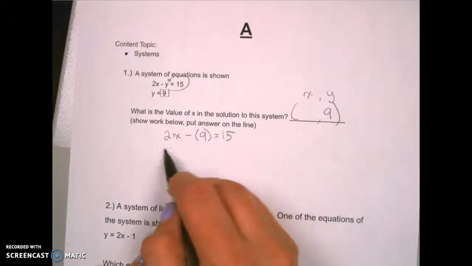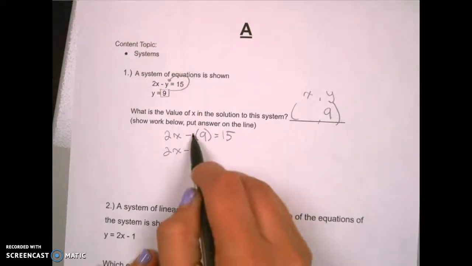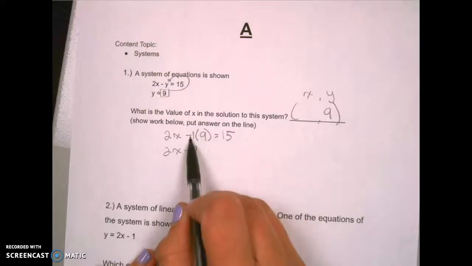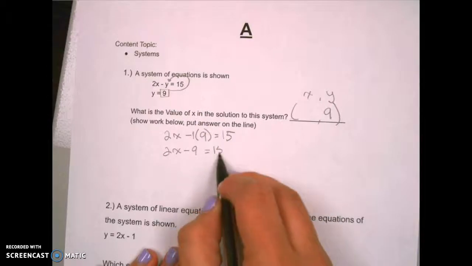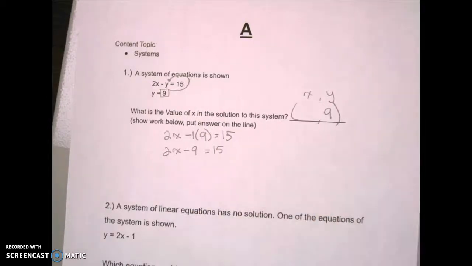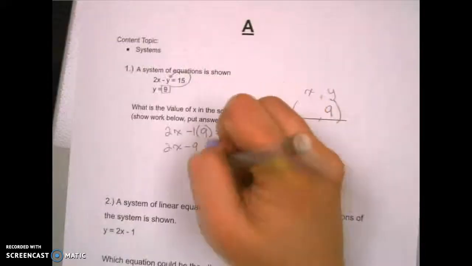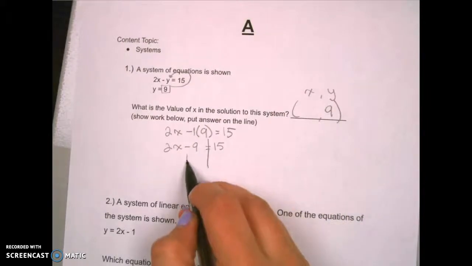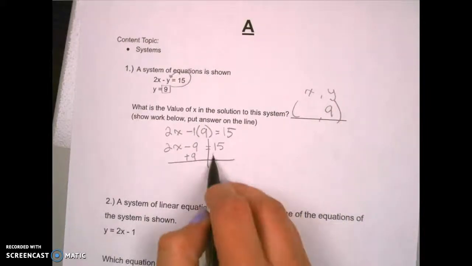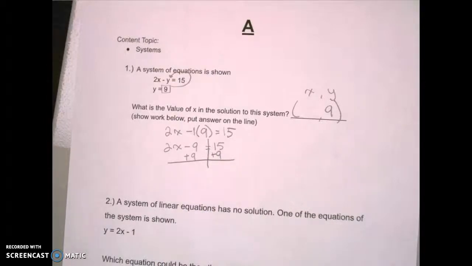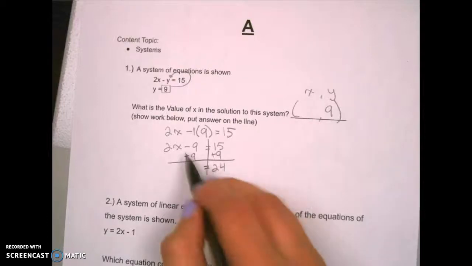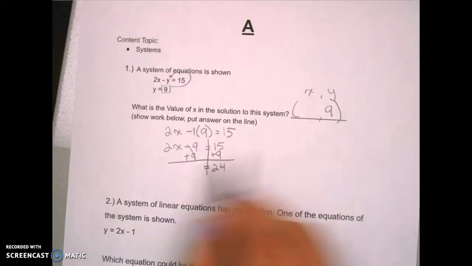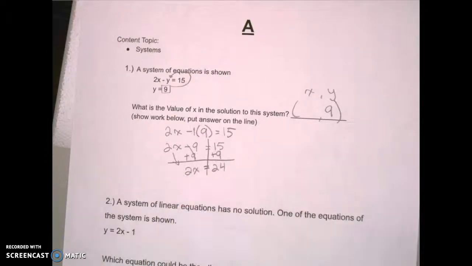So I know that this is saying 2x minus 9, because this is an invisible 1, so a negative 1 times a positive 9 is negative 9 equals 15. So I need to get x by itself in order to solve for it. So I need to subtract the 9, or sorry, add the 9 because it is subtraction. So 15 plus 9 is 24. These 9's cancel, and all I'm left with is 2x.